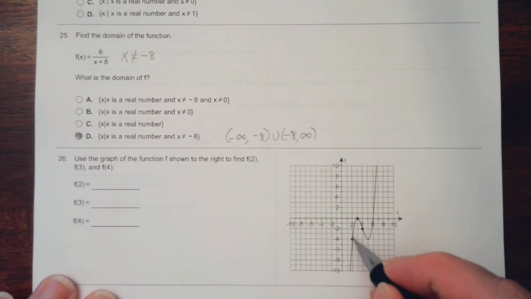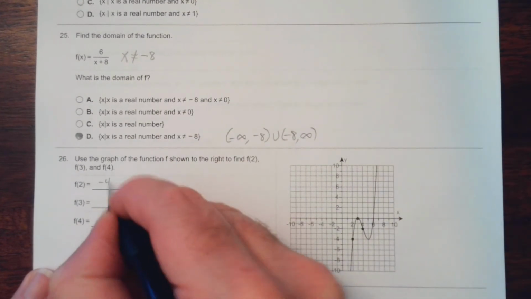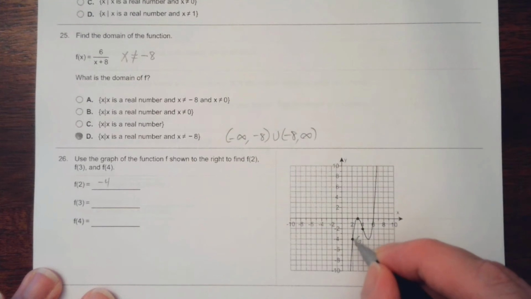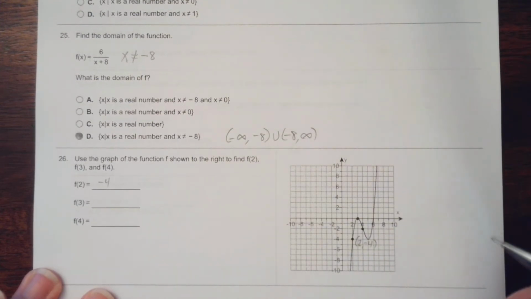So when x is 2, we're down 4. F of 2 is negative 4. The other way to think of it is this is the point on our graph where x is 2 and the corresponding y value is negative 4.